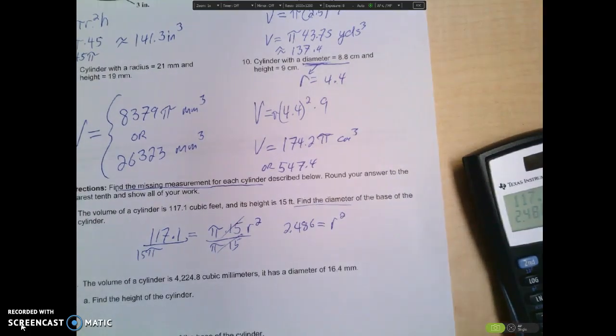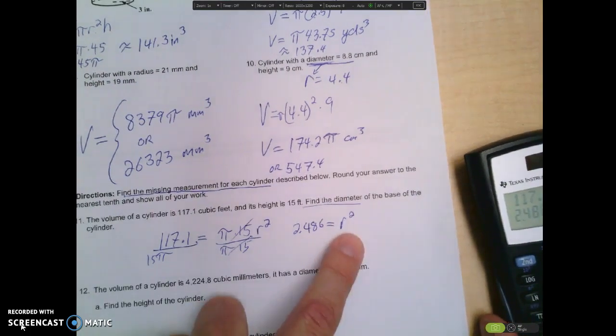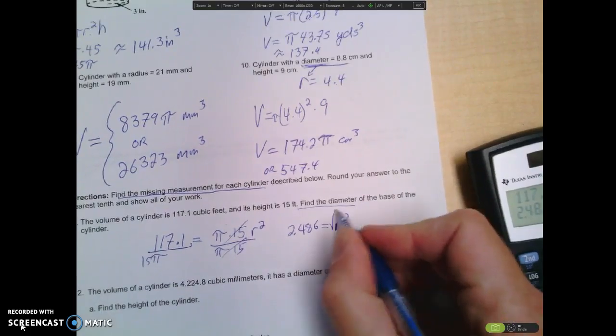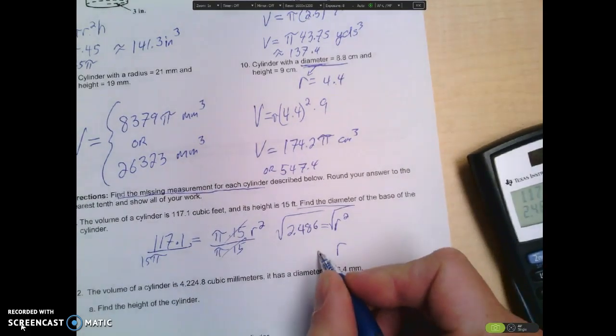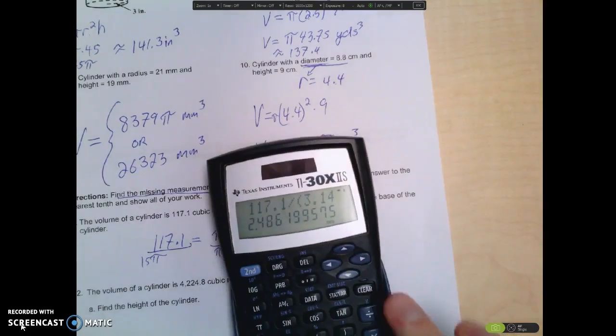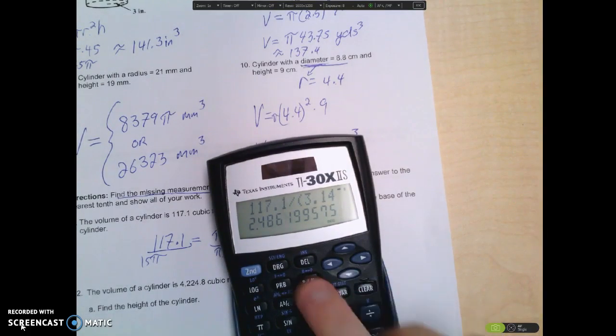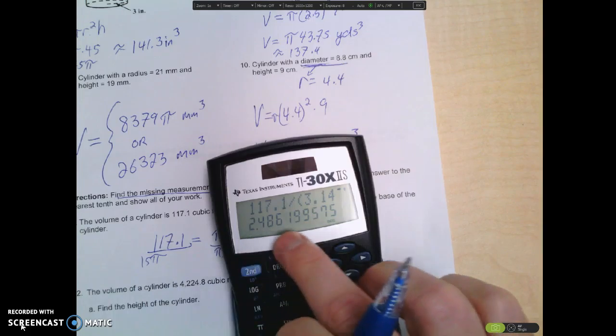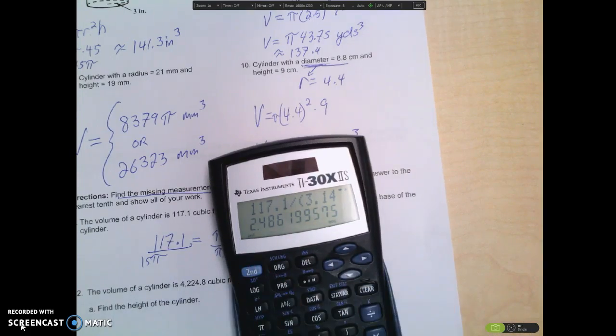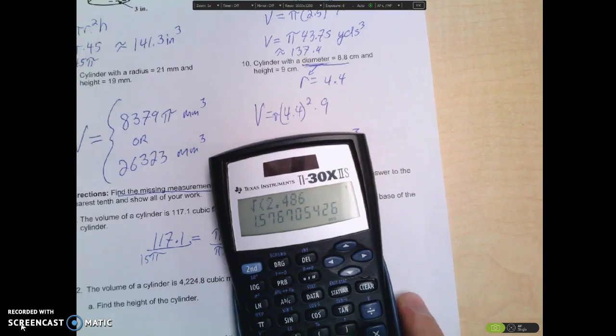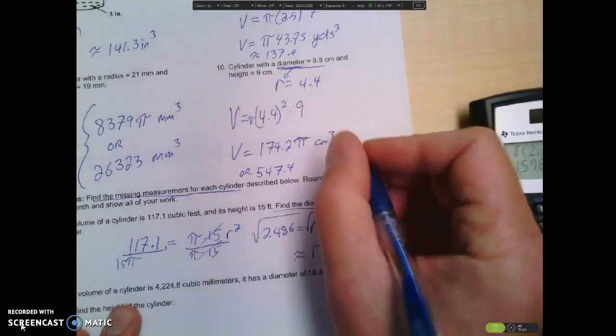So r squared is equal to 2.486. Well, how do you unsquare something? You square root it. So r is approximately equal to whatever the square root of this is. So I take this answer and I take the square root of it. So I take the square root of 2.486 and I get approximately 1.576 for the radius.